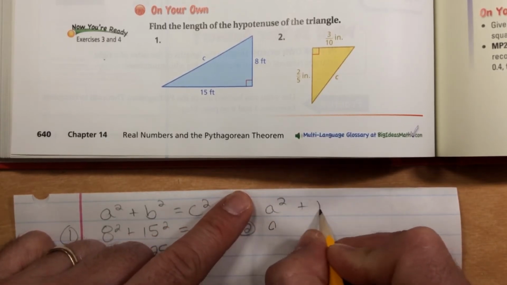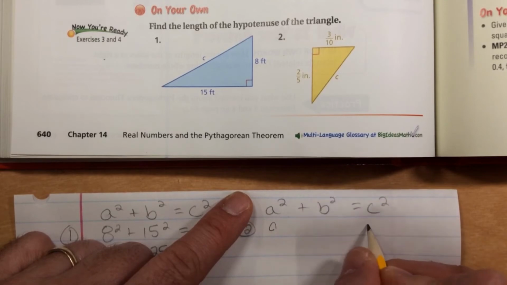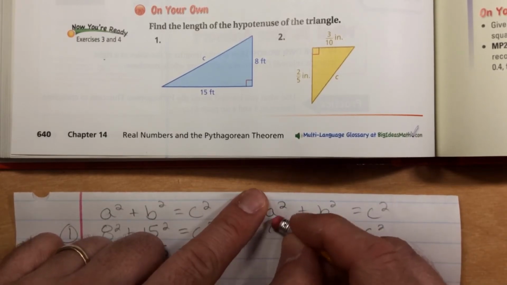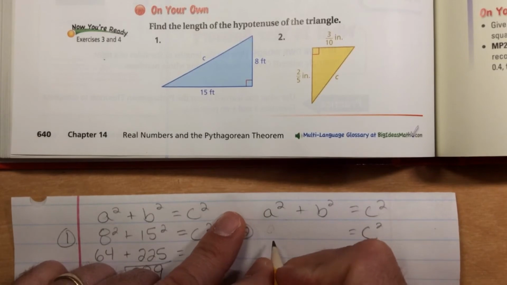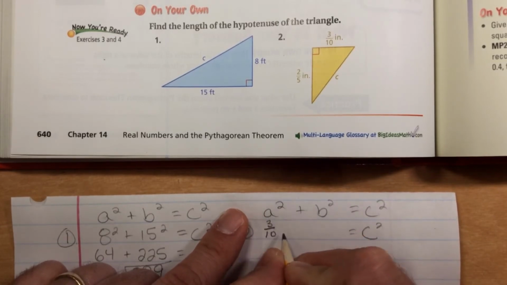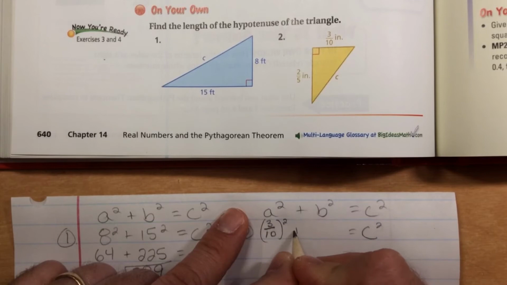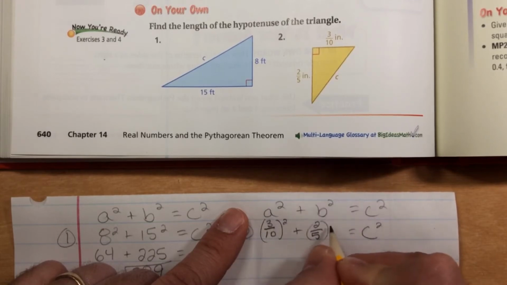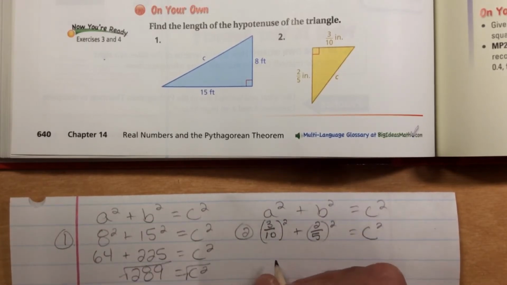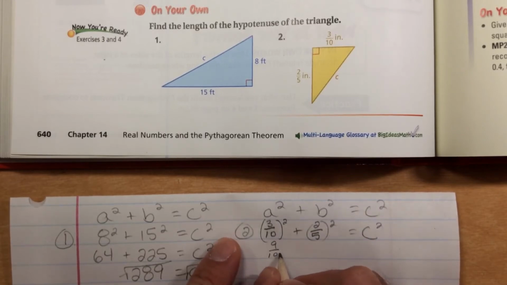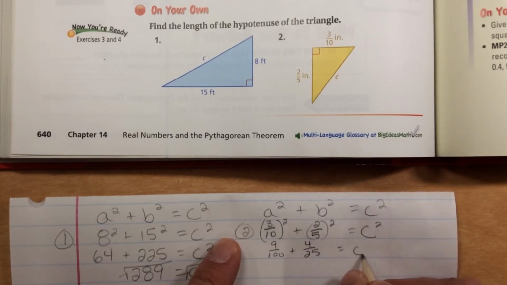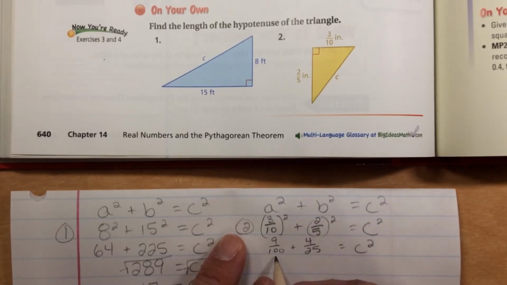Number 2, a squared plus b squared equals c squared. We're looking for the hypotenuse here. And this time we have 3/10 squared, plus 2/5 squared. Well, what's 3/10 squared? It'd be 9/100ths plus, and this would be 4/25 equals c squared. I need a common denominator, so this would be 9/100ths plus 16/100ths equals c squared.